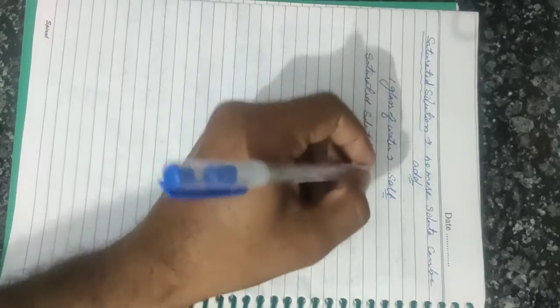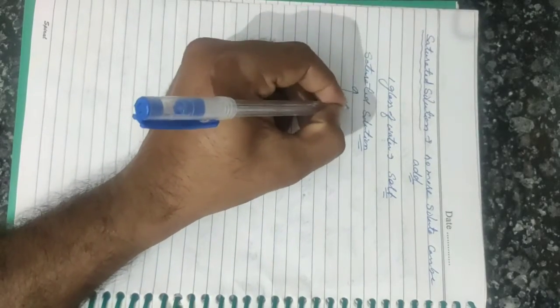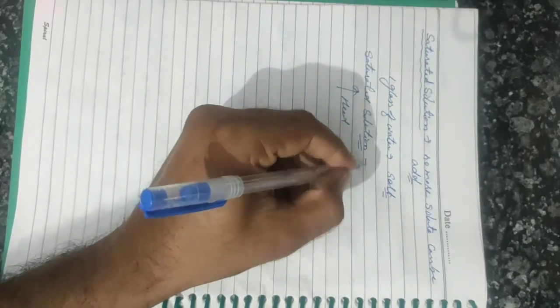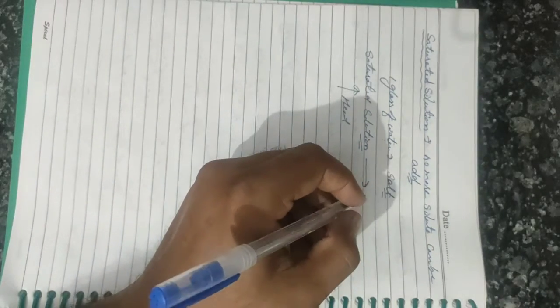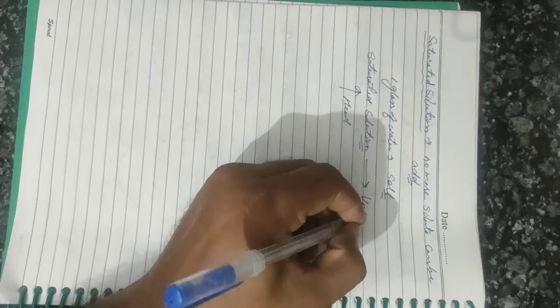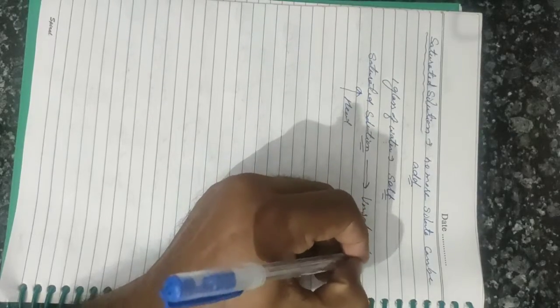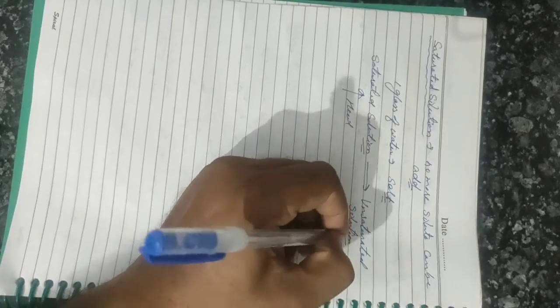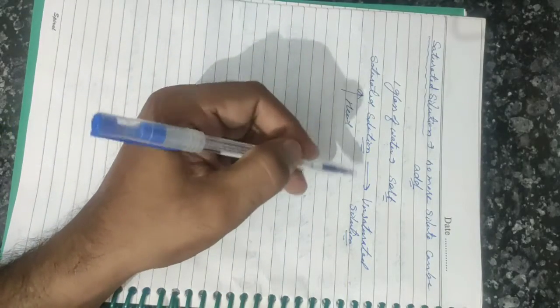Now, if we have a saturated solution and we give heat to it, this solution will change into an unsaturated solution. What happens when we give heat to the saturated solution?